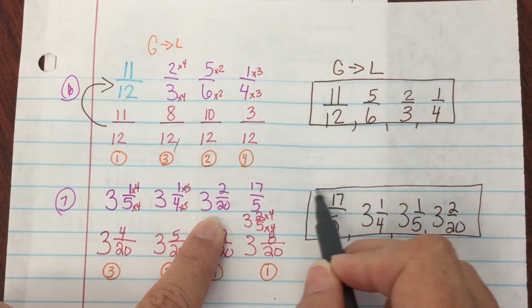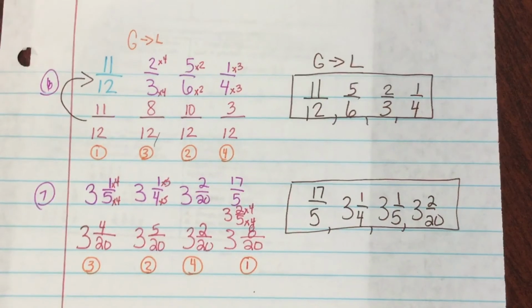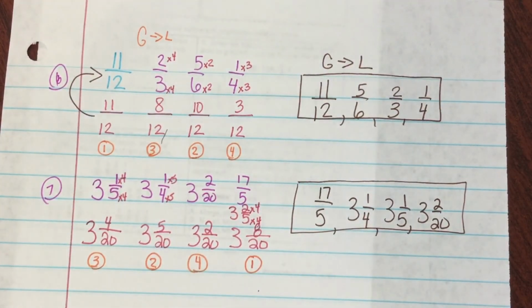Now, my last class asked me, Miss Armstrong, but they're not in simplified versions. Do I need to simplify those answers? Okay, I do not need to simplify these. I have to give my answer in whatever form they gave me. So if they gave it to me in an unsimplified manner, then I use that unsimplified manner.